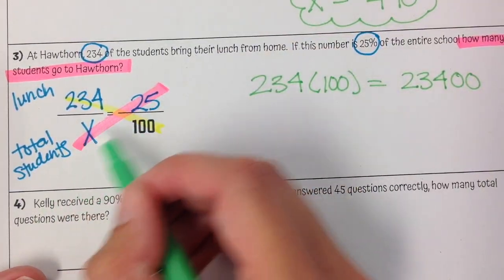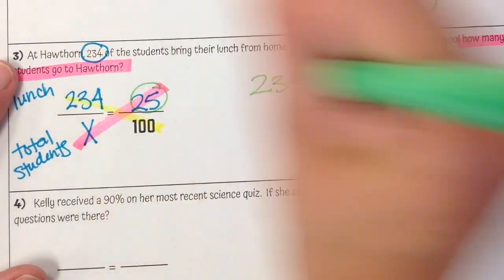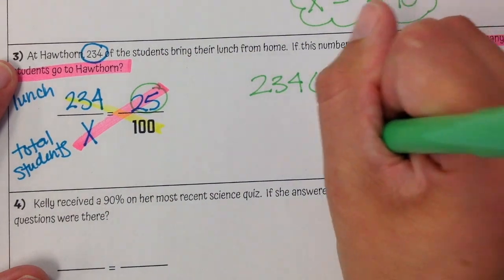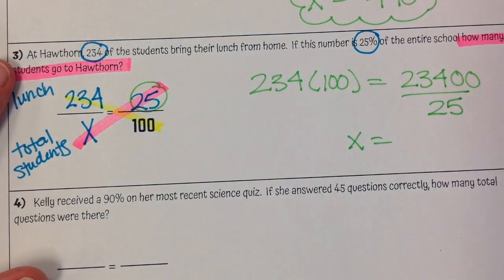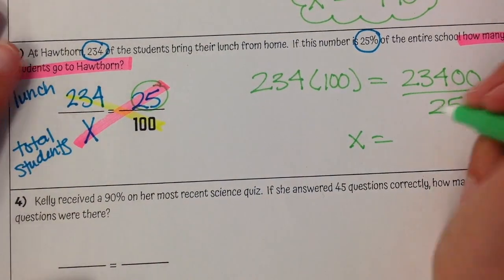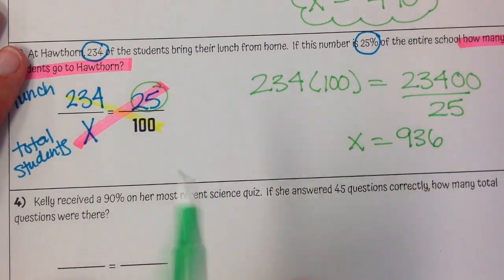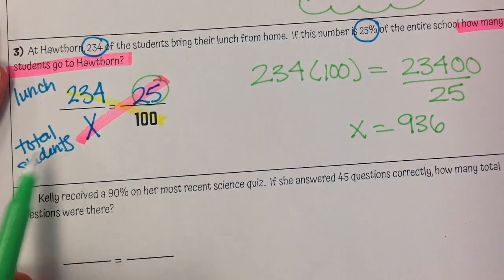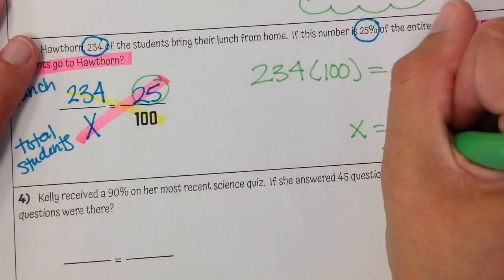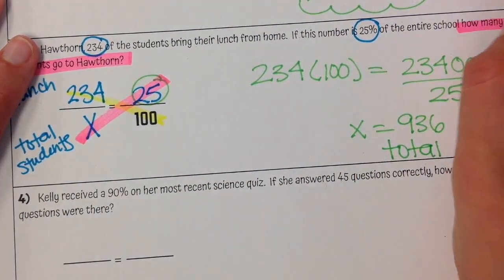Dividing by the number that's in the same diagonal as the variable. So dividing by 25 equals, let's see, we get 936. Our variable's on the bottom, which was talking about total students. So 936 total students.